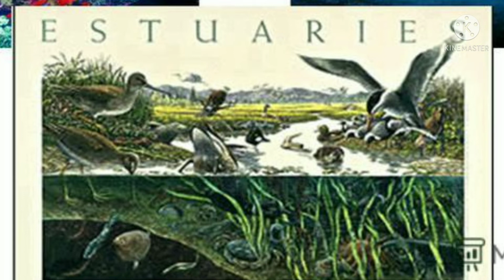Intertidal zone is an area in the estuary which is covered with water during high tide and exposed to air at low tide. There are organisms that live in different habitats or areas found in intertidal zones.